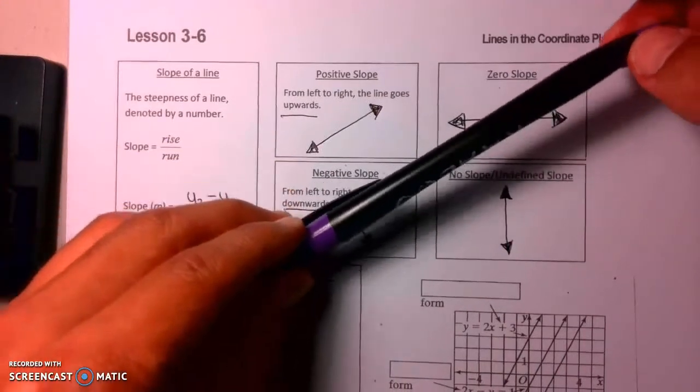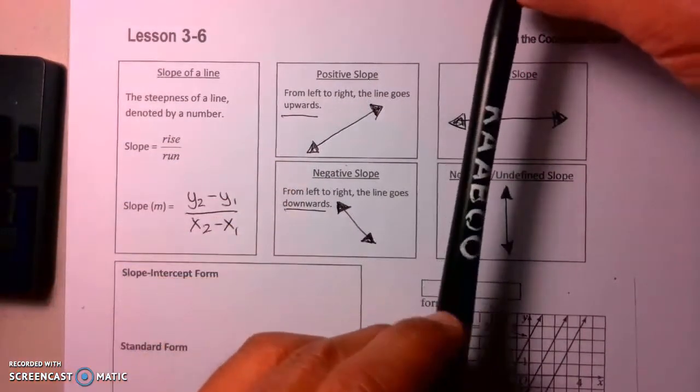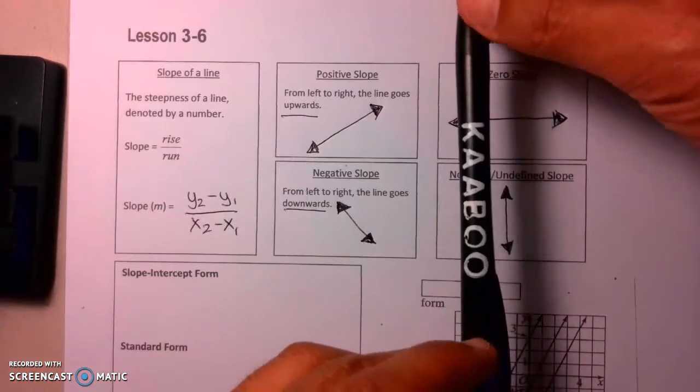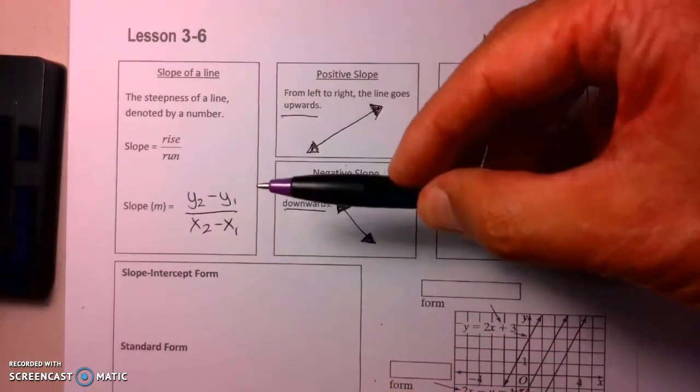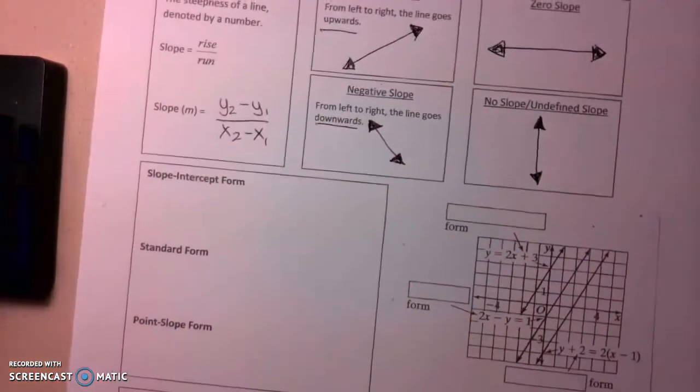Maybe that's a slope of 1, slope of 2, slope of 3, slope of 4, and it gets steeper and steeper to the point where it gets undefined, and then it starts to go into negative slopes, because negative slopes go downwards.